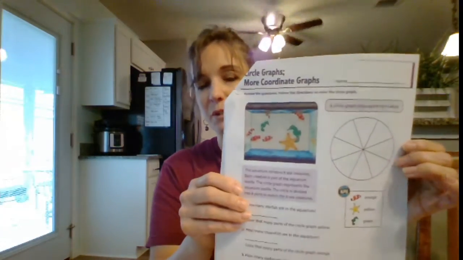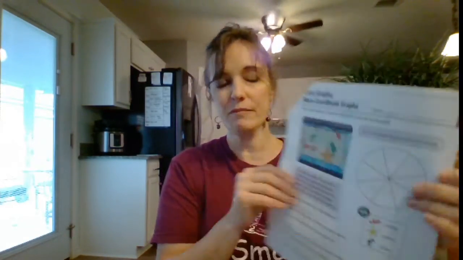Okay, Leon, I think this is our final day for graphs, and we're going to look at a circle graph today. Circle graphs are pretty neat. So we're going to be on this page. It says a circle graph shows parts of a whole. What does that remind you of? Well, it reminds me of fractions.